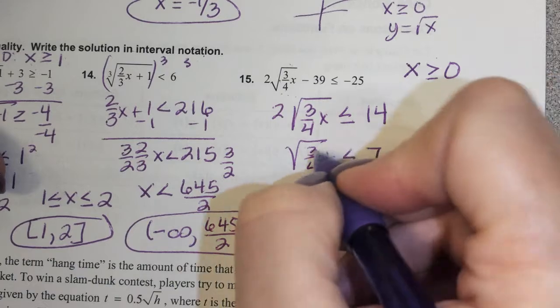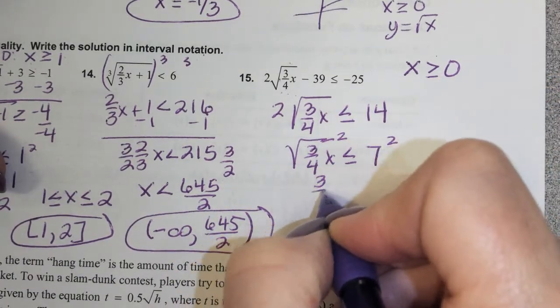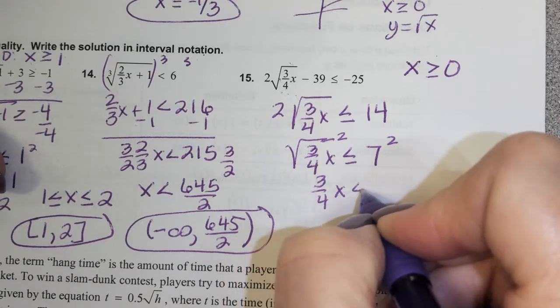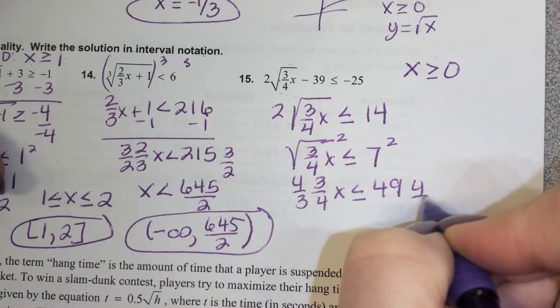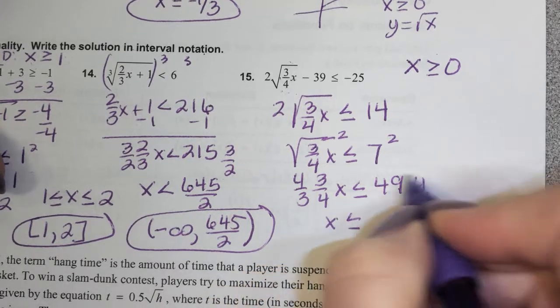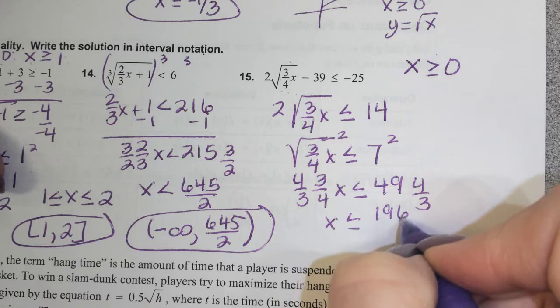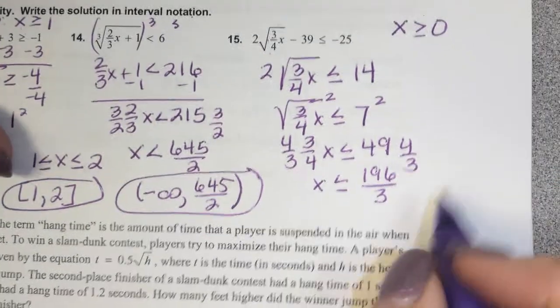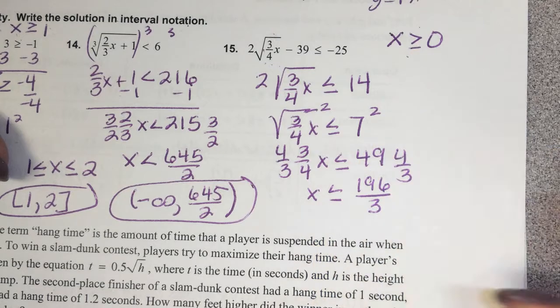All right, so now I've got this, I'm going to square both sides. I'm going to multiply by 4/3. What is that? 196. All right, but I also have to remember that x has to be greater than or equal to 0.